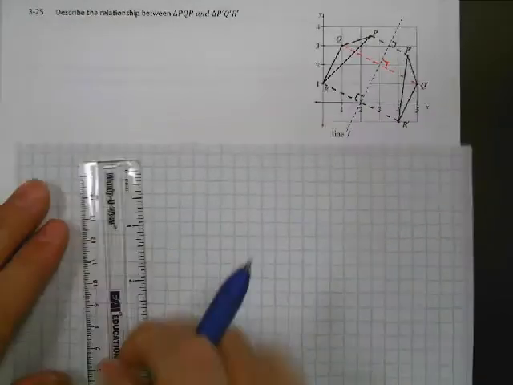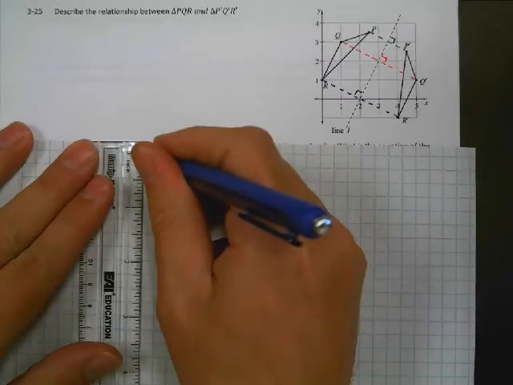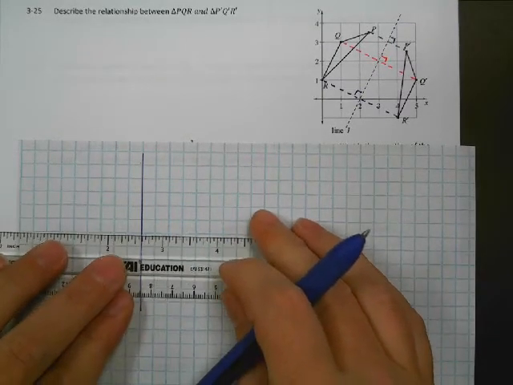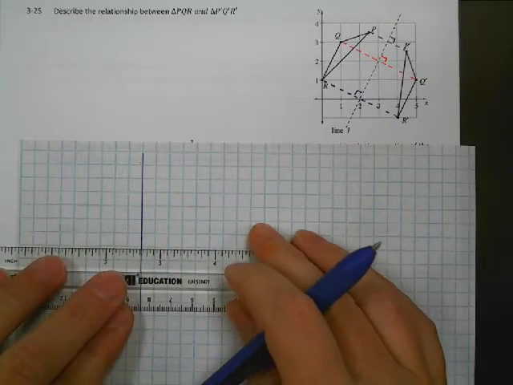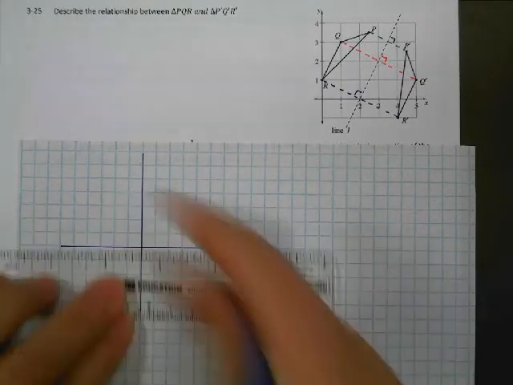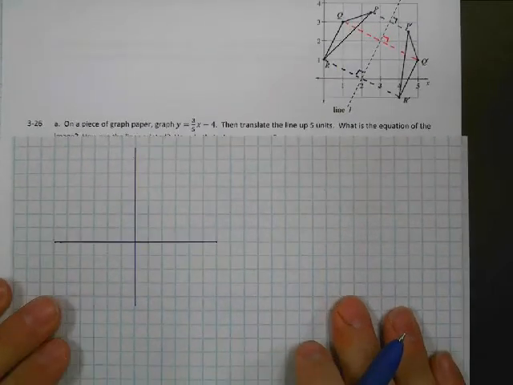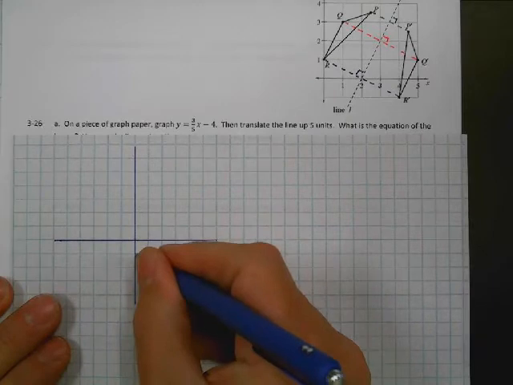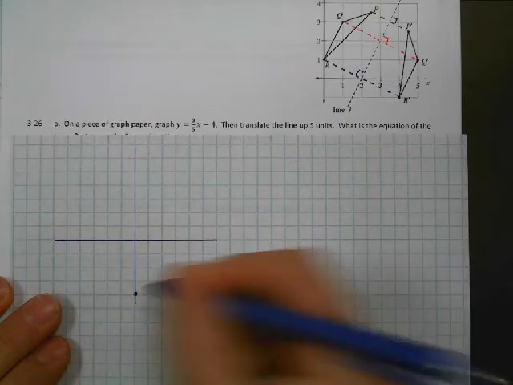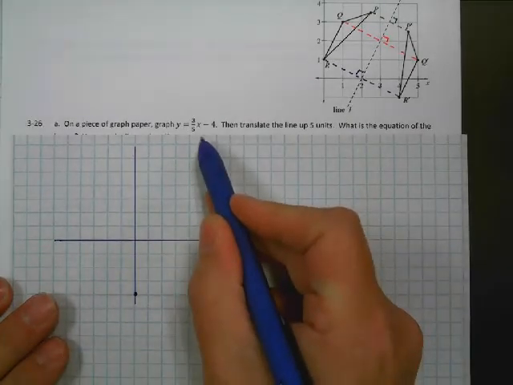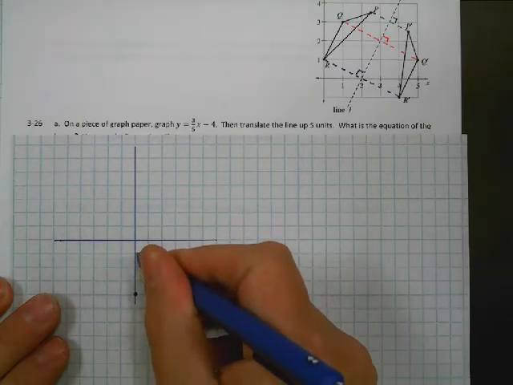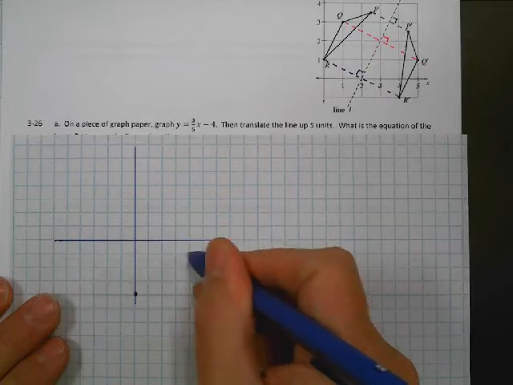Okay, I got to stop rushing. Here we go. So I'm going to take out a piece of graph paper. Let's see, right about here maybe? Yeah, let's do here. All right, so I've got 3/5 x minus 4. So the y-intercept is -4, so I'm going to go down 1, 2, 3, 4. So first point, my slope is 3/5. So the change in y is 3, so up 1, 2, 3, and change in x is 5. 1, 2, 3, 4, 5.